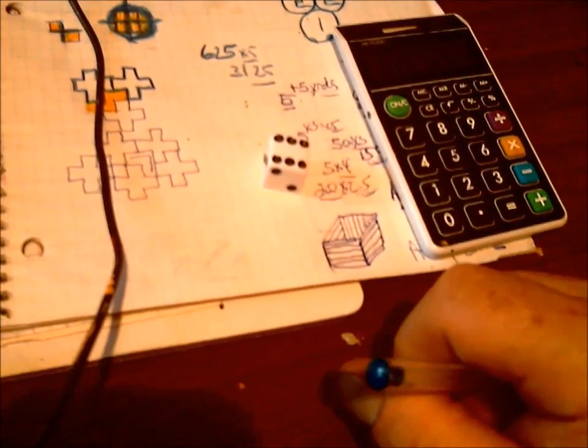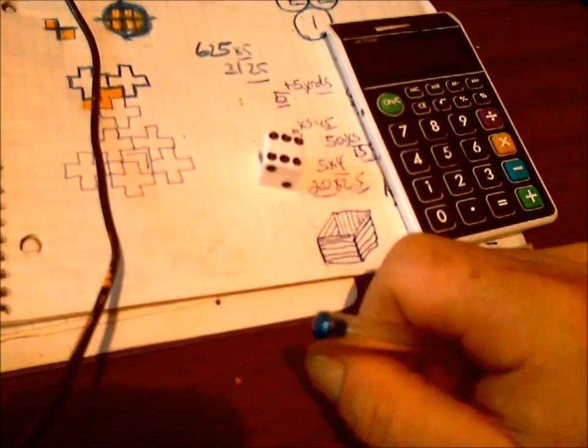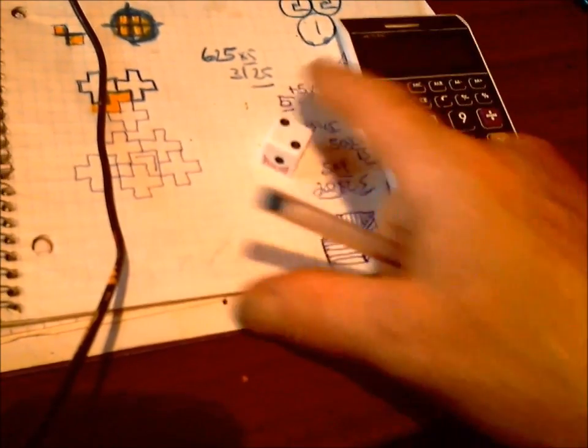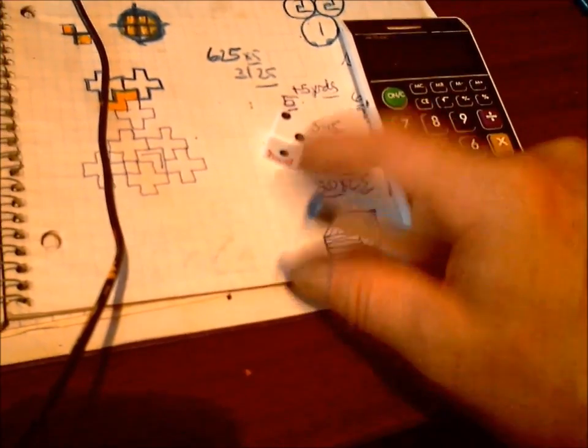What do you think the other side's going to say of this? The other side of 6 is 1. The answer is going to be 6. 6 under 6 is 1. 2 under 1 will be 5. 5 and 1 is 6. It's automatic. It's on the calculator.